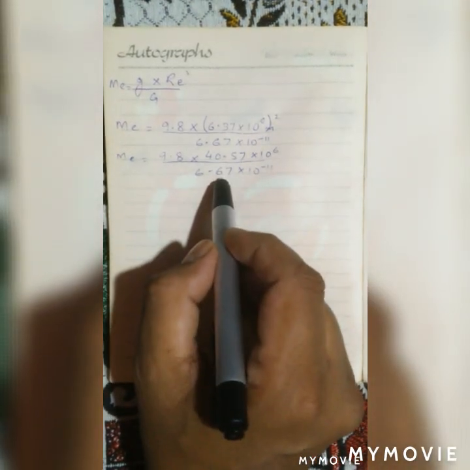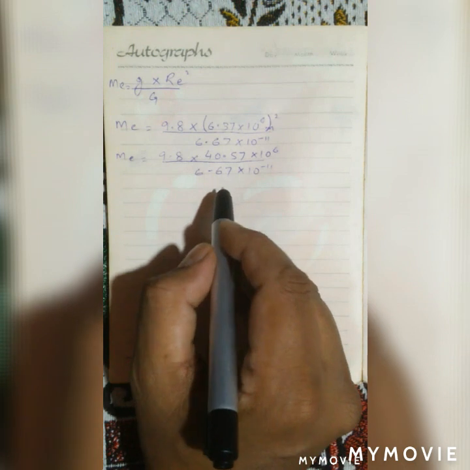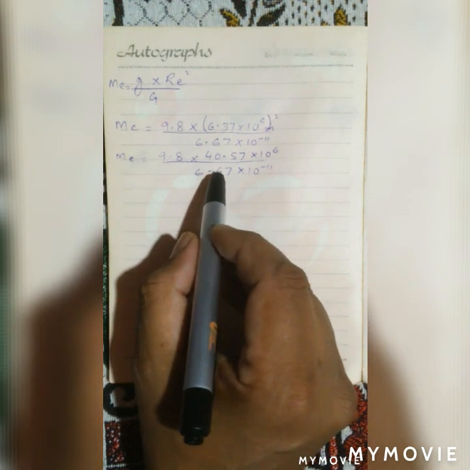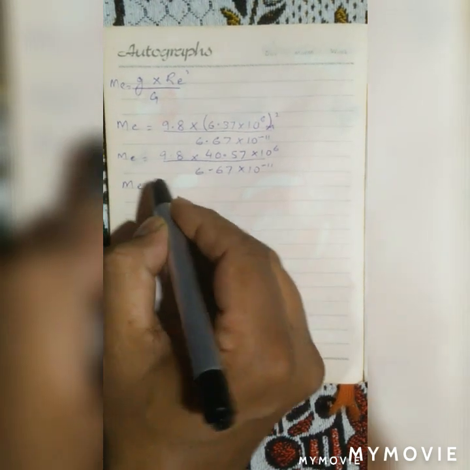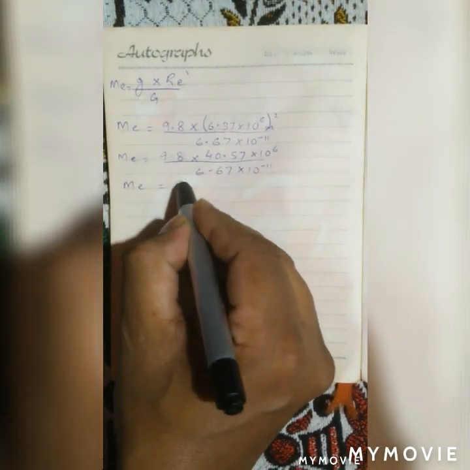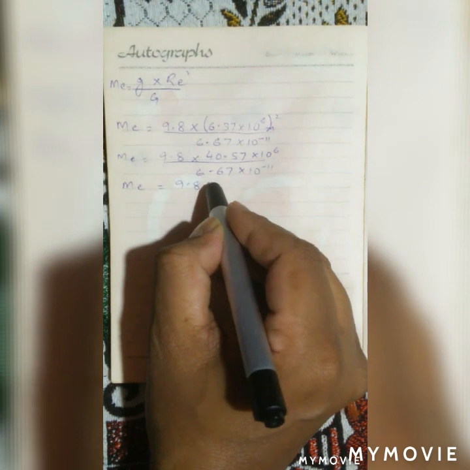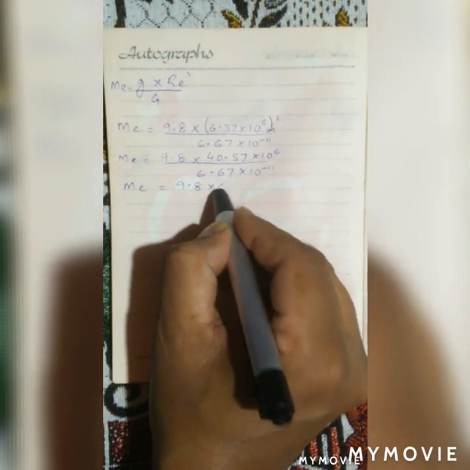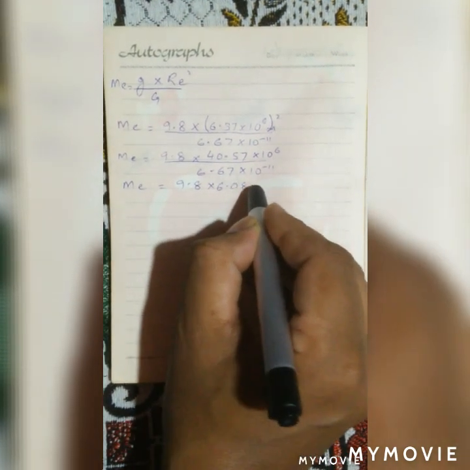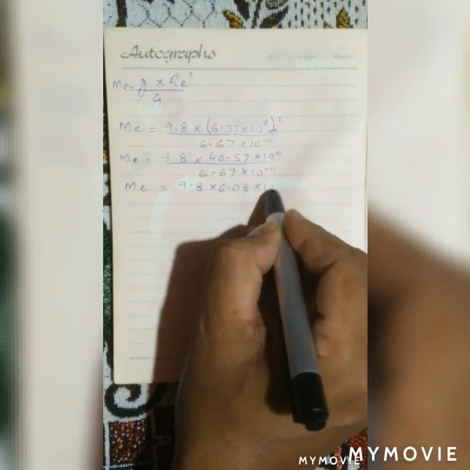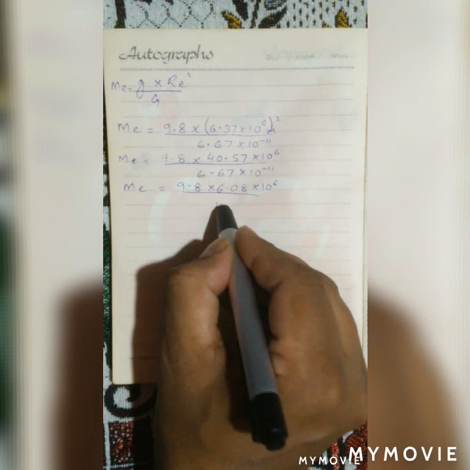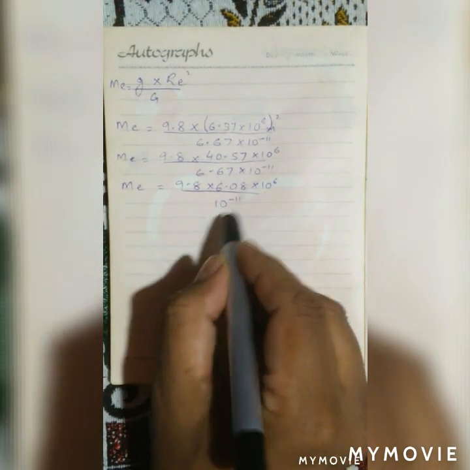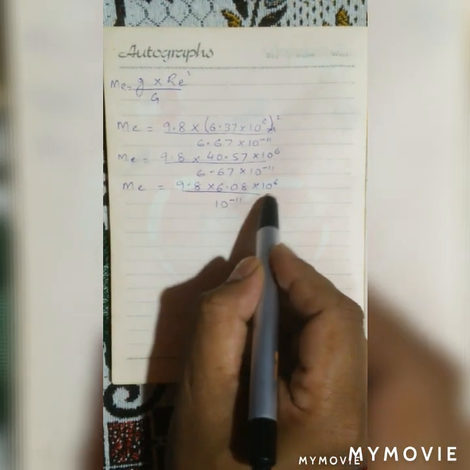Now when we divide 40.57 by 6.67, the result will be 6.08. So we can write the mass of the earth as 9.8 multiplied by 6.08 into 10 to the power 12 divided by 10 to the power minus 11.